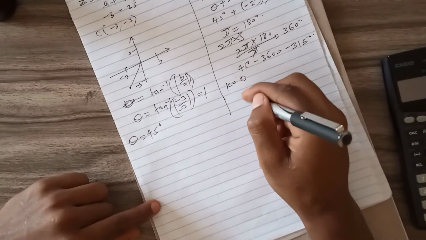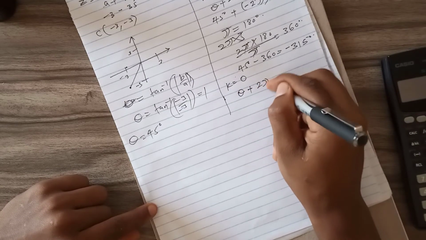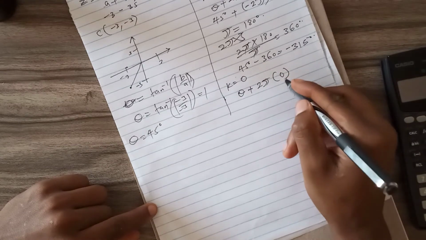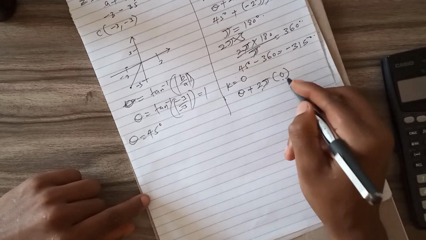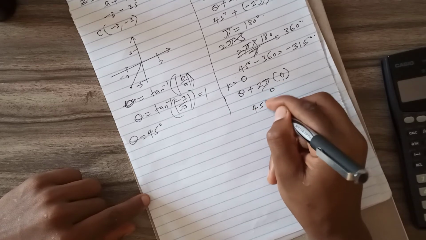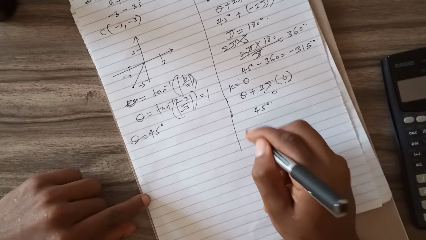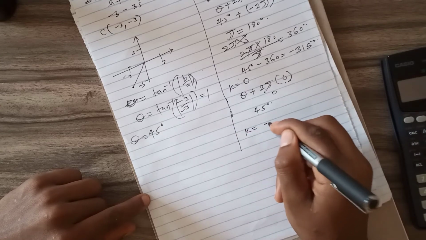Let's see when k is equal to 0. When k is equal to 0, we have theta plus 2 pi times 0. If you multiply these, this will be 0. So we have just our theta, and our theta is 45 degrees. Let's calculate when k is equal to 1.